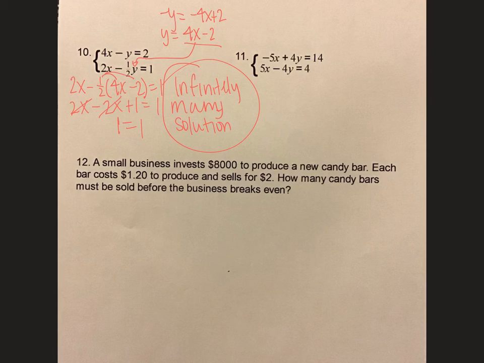And then in number 11, we're going to do the same thing. We'll just solve for y in the first one. So I'll add a 5x to both sides, divide by 4, which will simplify down to 7/2. And then I'm going to plug that into y in my second equation.